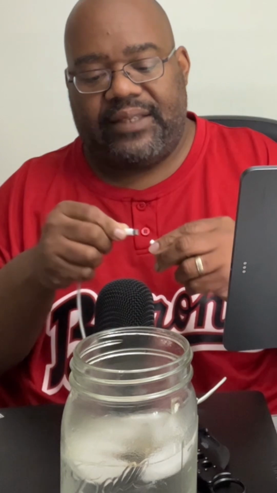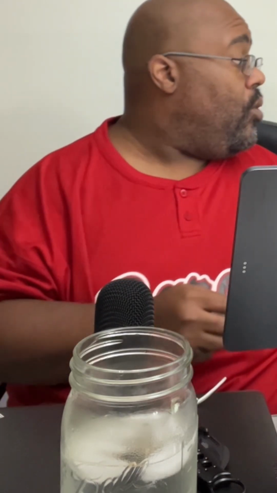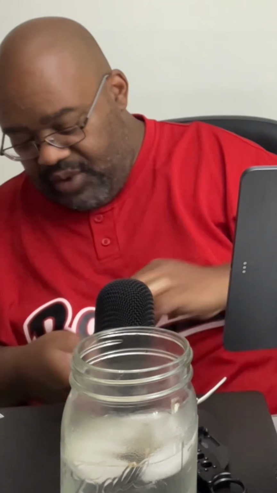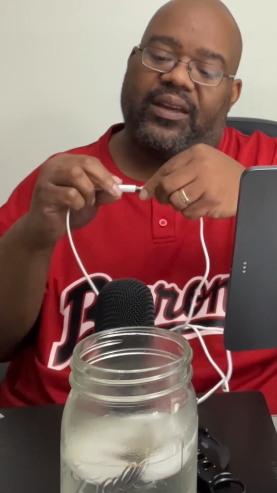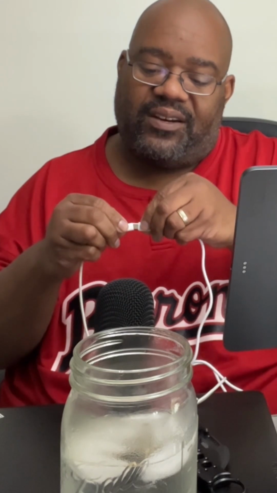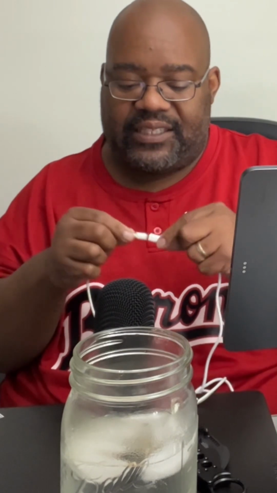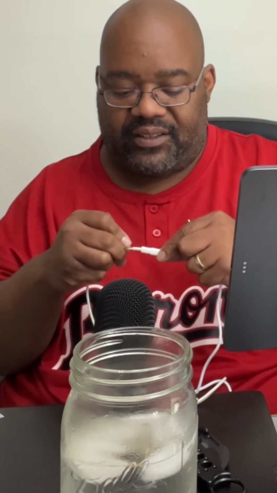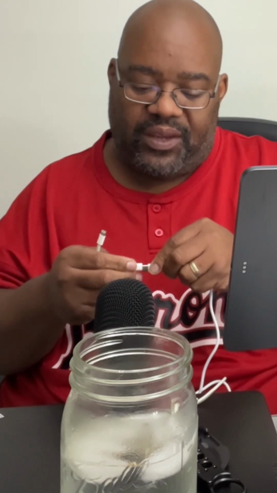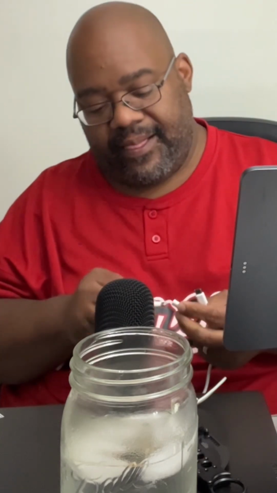Oh, wait, that's a bigger opening. What is that? Wait a minute. No, it doesn't fit. It's too big for that hole. I don't get this. Let's see if I can just squeeze it in there. No. I'm gonna have to research this. When I use a lightning, it's just loose, it just kind of dangles in there. And this one's too big for both sides. This is USB-C. I don't know what this is for.